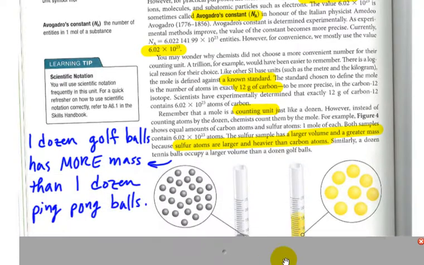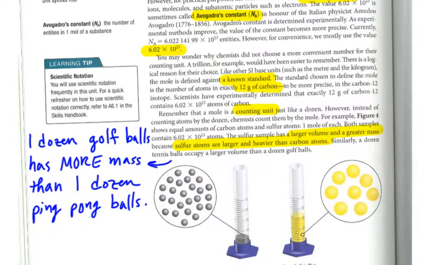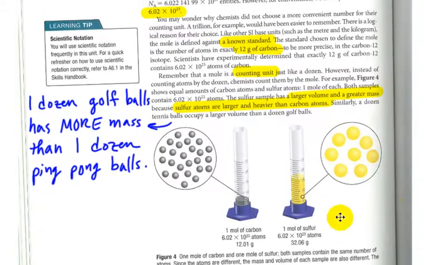So if we take a look at this example here, I think we have a mole of carbons, a mole of sulfurs. So we both have the same number of atoms here. We have 6.02 times 10 to the 23rd carbons. We have 6.02 times 10 to the 23rd sulfurs. But of course they have different mass.